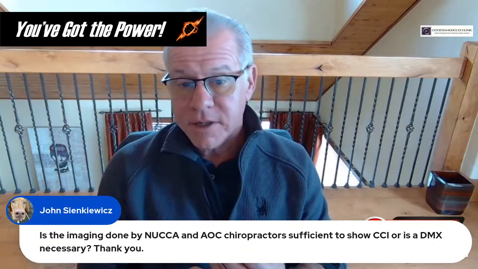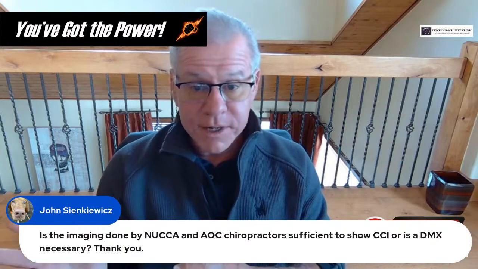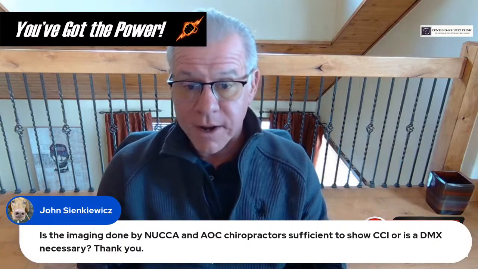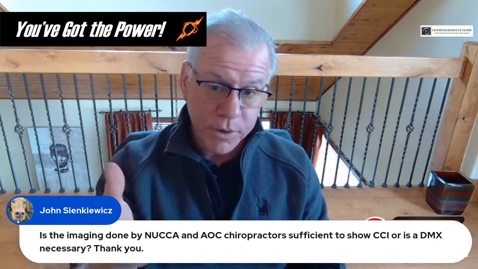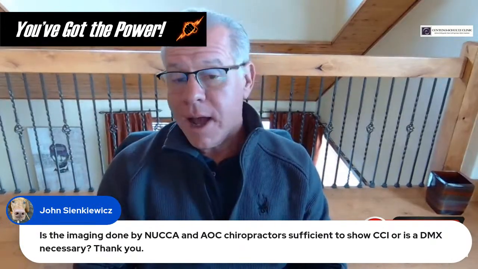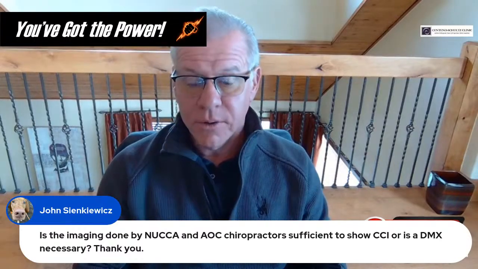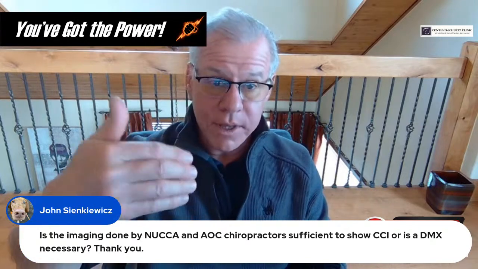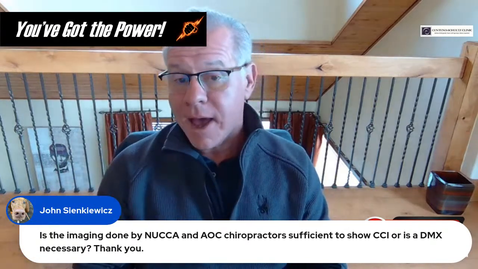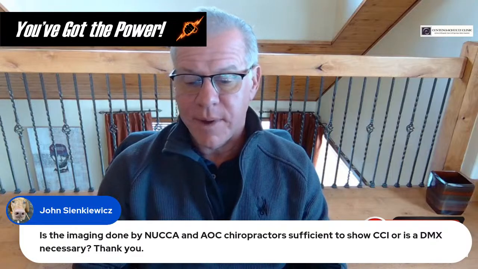They do that to see, for example, if it is 11 degrees rotated at C1, C2 off to the right, in which case I use a certain vector and a certain force to put it back. They're really not looking for instability. So if we're looking for instability, again, CCI, craniocervical instability, we have to have a motion-based image like DMX.